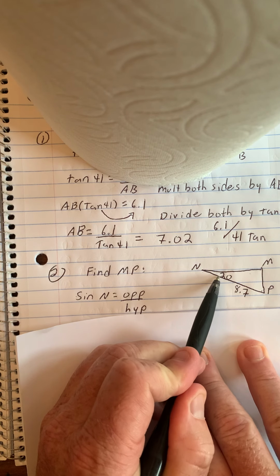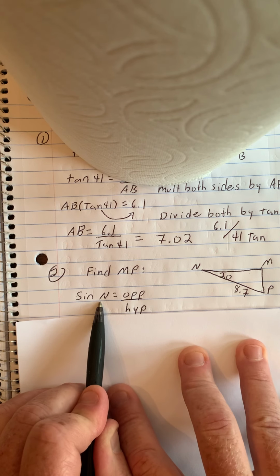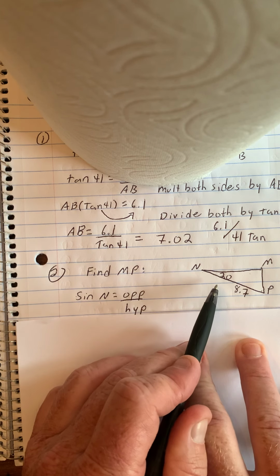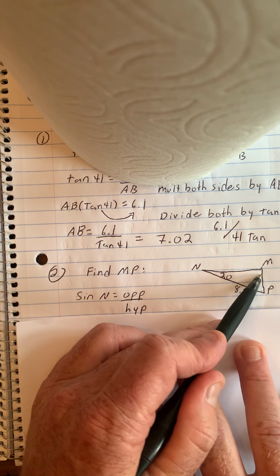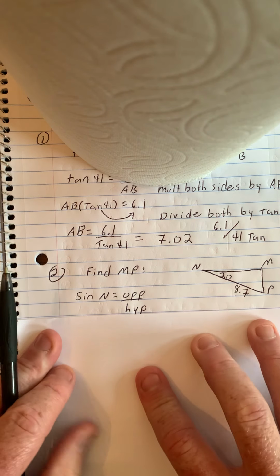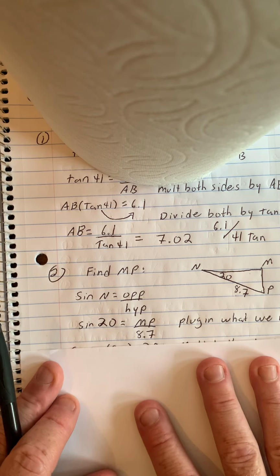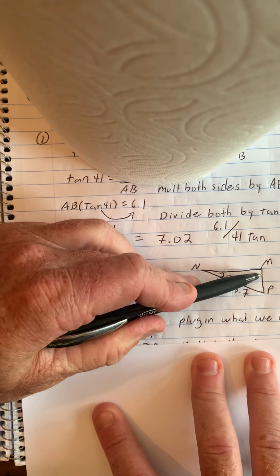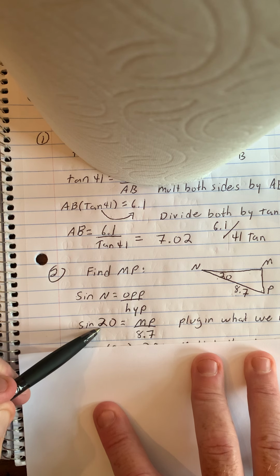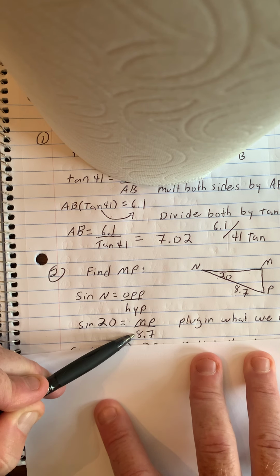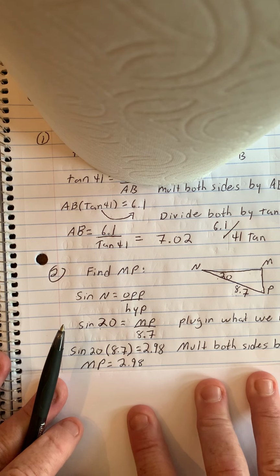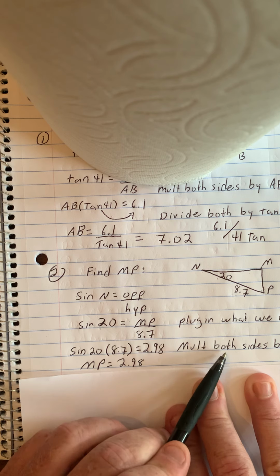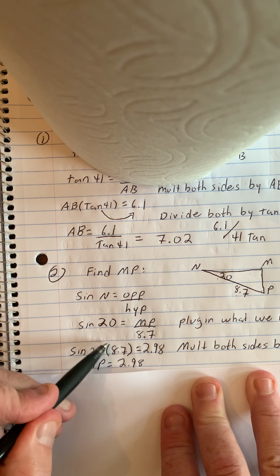So let's take the sine of N, and we know we're going to plug 20 in there in just a minute, but for our purposes, sine of N equals the opposite over the hypotenuse. All right, let's plug in our party players. Here we go. Plug in what we know. I know the sine of 20 is MP over 8.7. And we just solve. To get MP by itself, I'm going to multiply both sides by 8.7.